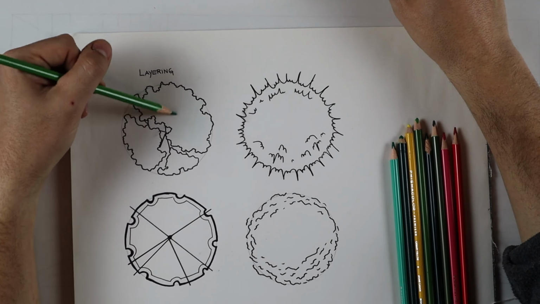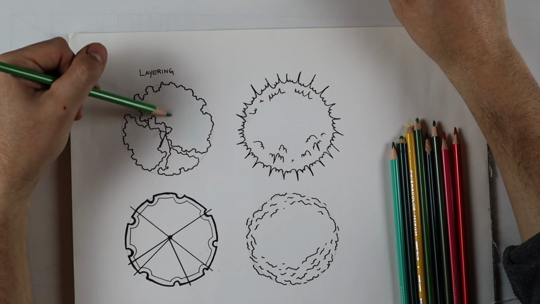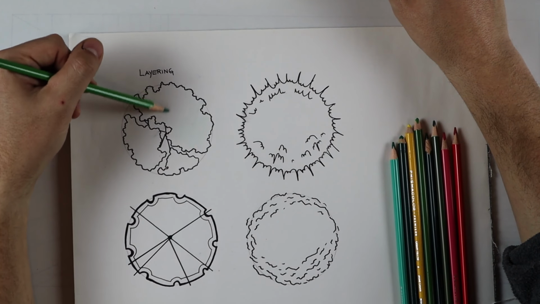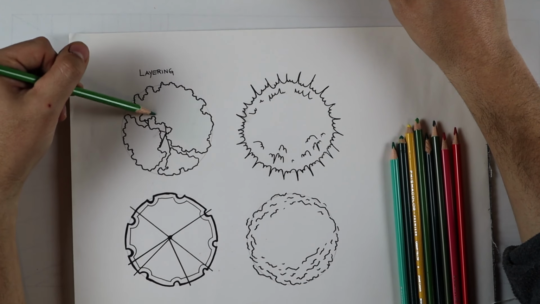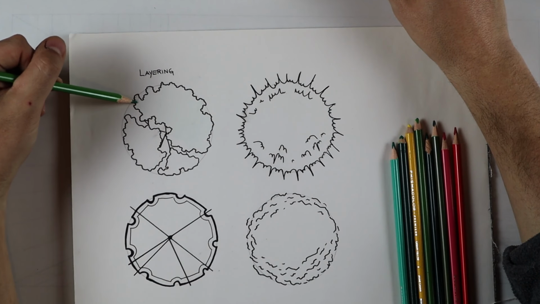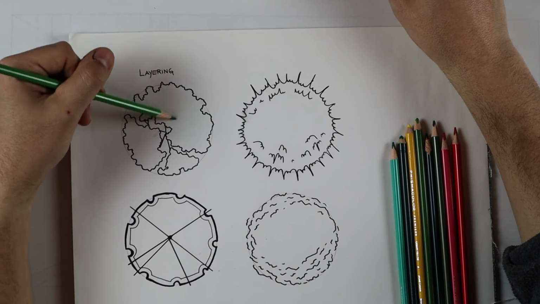Layering is one of the easiest ones to do well, but it does take some time because you're going very slowly and you're adding layer upon layer upon layer. And I'm putting very light pressure on to start. I could always put more pressure on. So I'm getting some of that color base down.